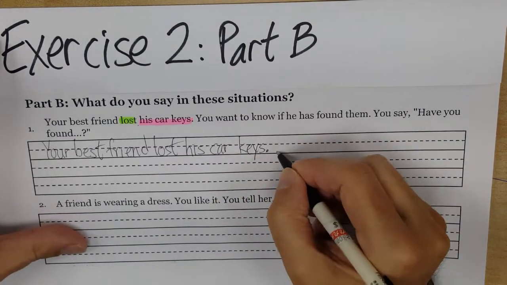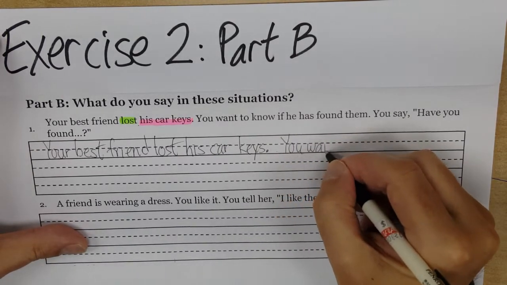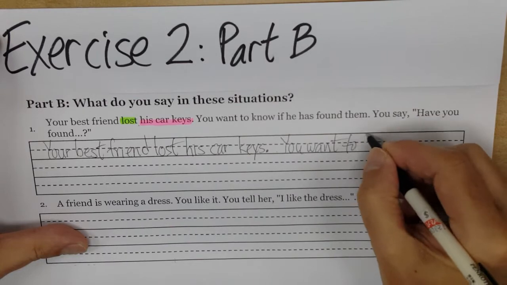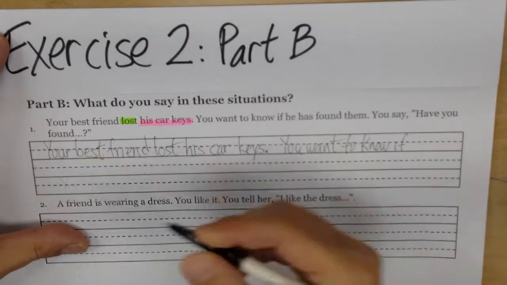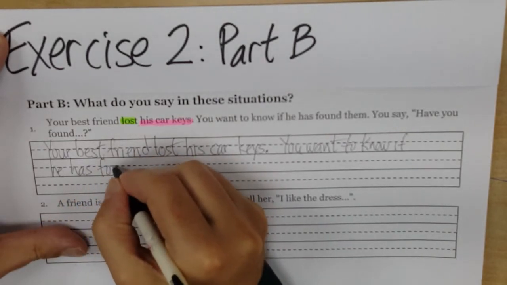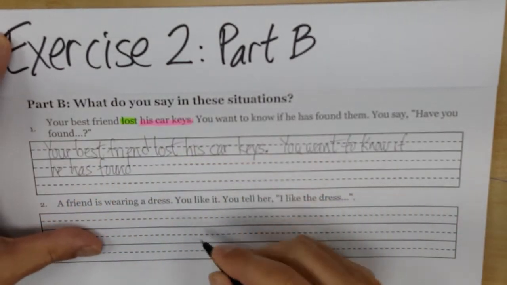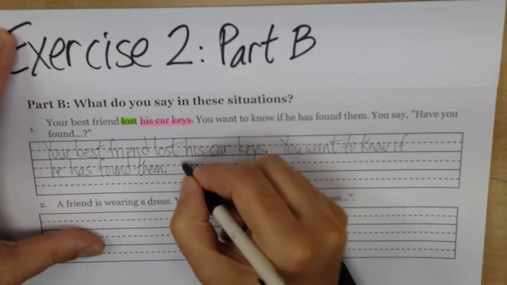Period. Space. You want to know if he has found them. Period.